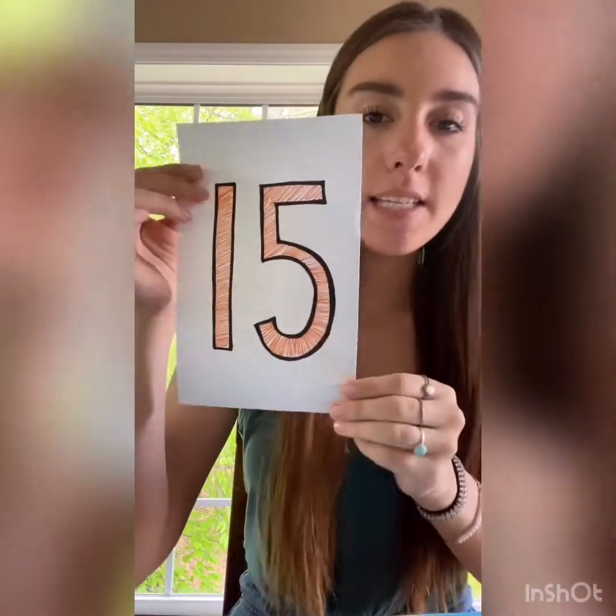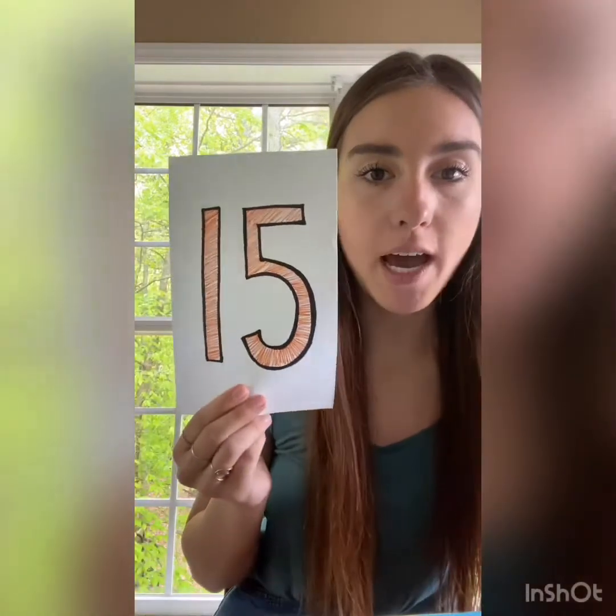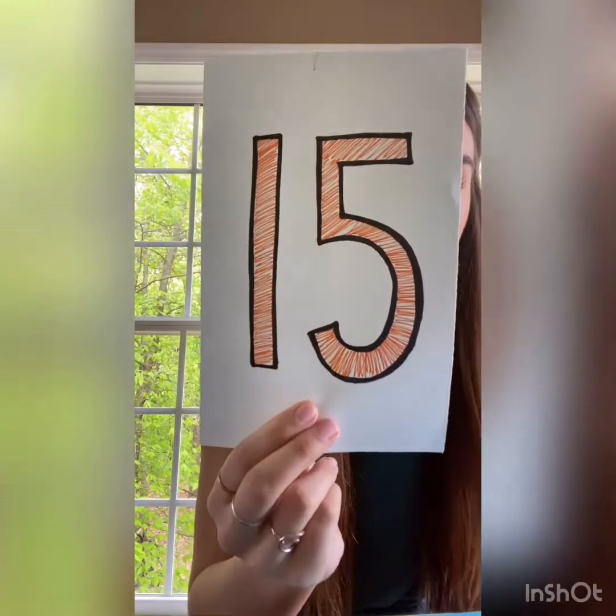Moving into math, the first thing that you are doing is, since it is day 15, I've got my number drawn right here. It is day 15. The first thing that I want you to do is get up and get your body moving. You are going to do 15 jumping jacks. So go ahead and do that. Count to 15 while you do jumping jacks.